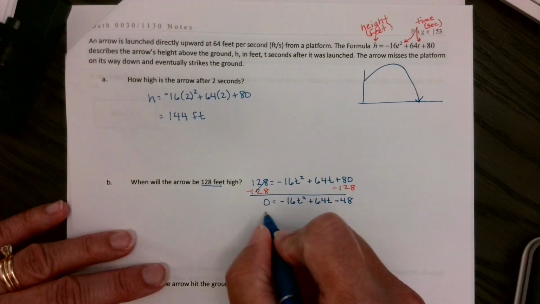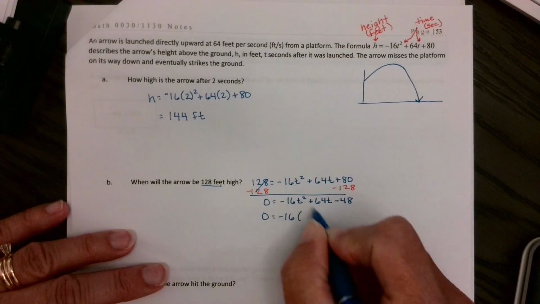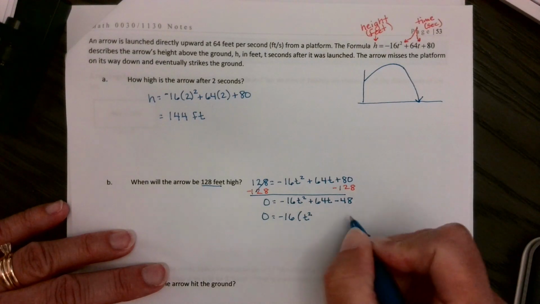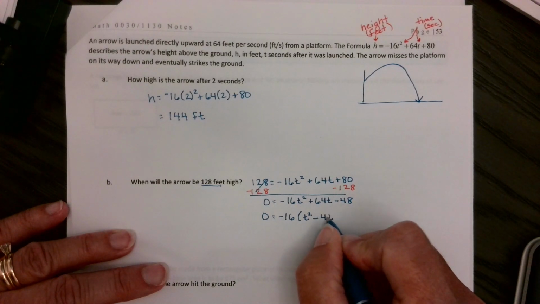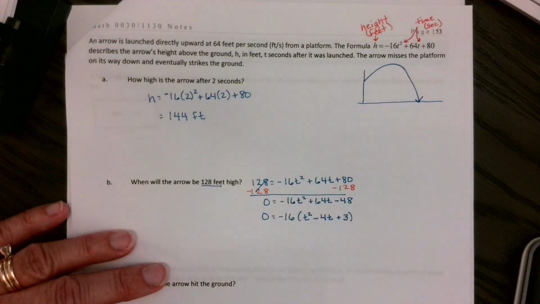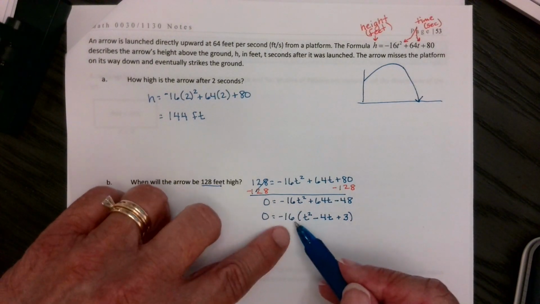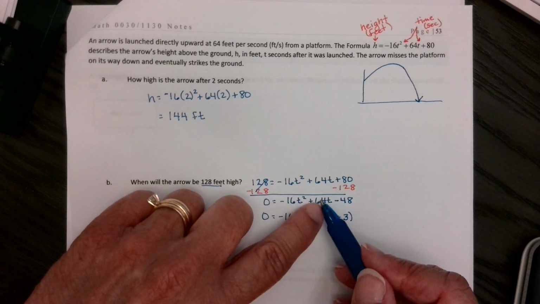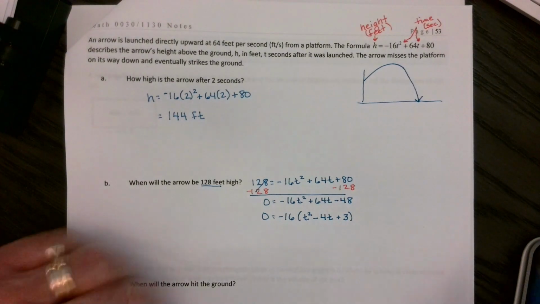I am going to factor out a -16. This is going to give me a positive t squared. That is going to give me a -4t, and this is going to give me a positive 3. Because again, -16 times t squared gives me that. -16 times -4 gives me a positive 64. -16 times 3 gives me -48.